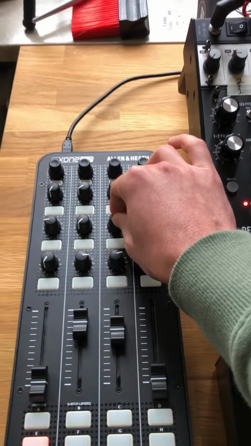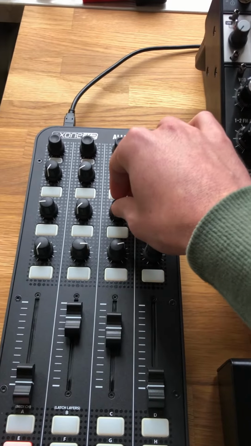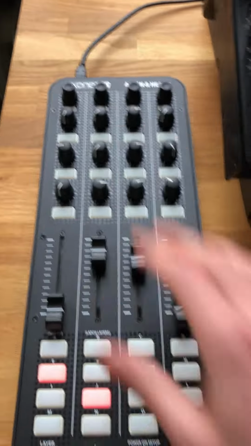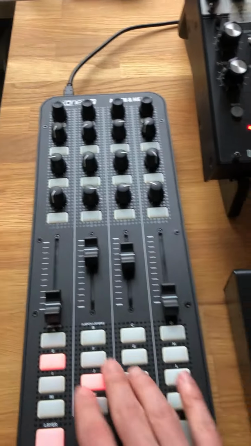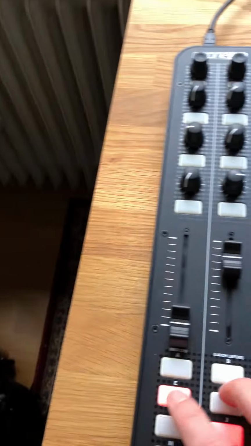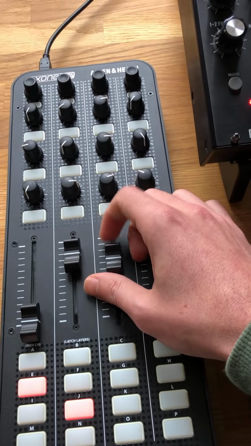And so you can just play yourself into oblivion. There's really no limit to the kinds of things that you can create with this. And this is all just because of the way we are setting up distortion, modulated filter, going into the reverb, and going into the Mutable Instruments Clouds.